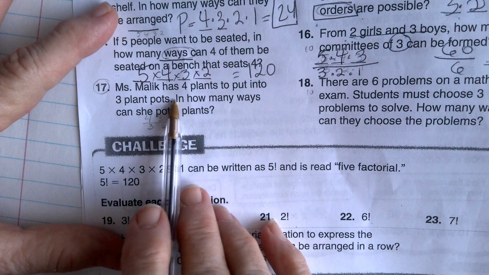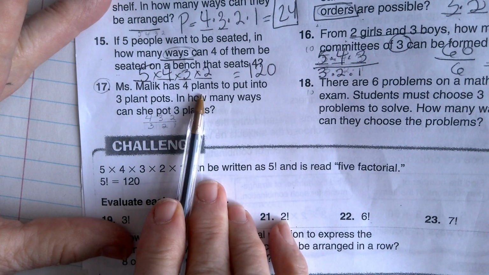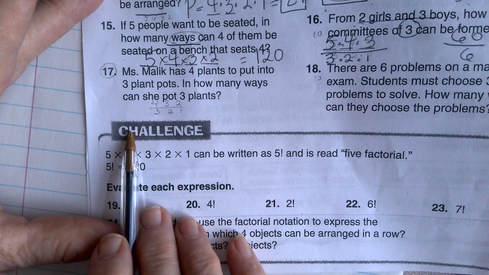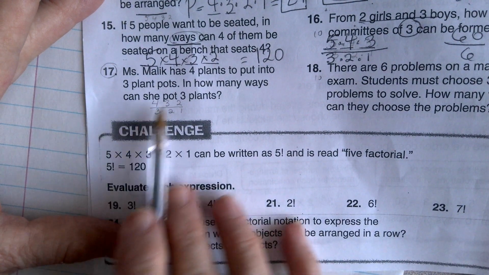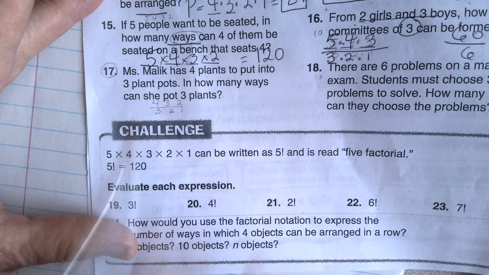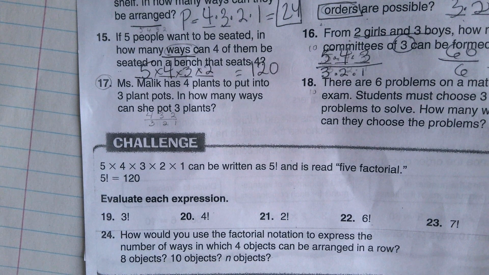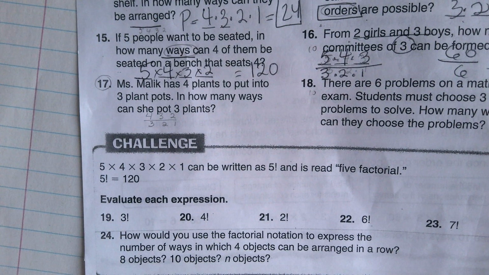So they've got 4 plants and they're putting them in only 3 pots. Does it matter if I have a carnation, a sunflower, and a rose, or a rose, a sunflower, and a carnation? Does the order matter? No. So if the order does not matter, it is the divide one.